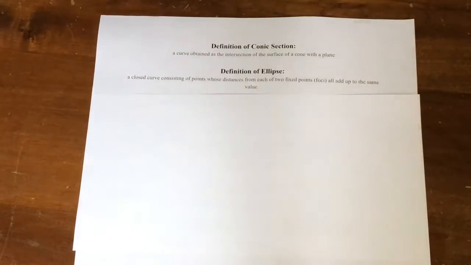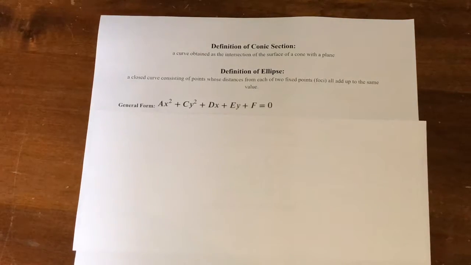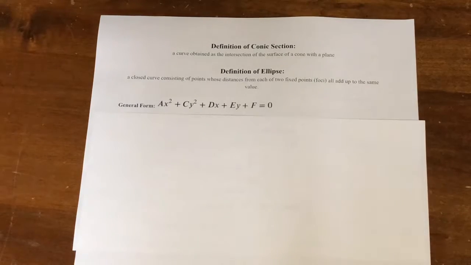So generally, when facing a conic section problem, you will often face a problem that is structured like this: ax squared plus cy squared plus dx plus ey plus f is equal to 0. This is the general form of conic section problems. Now, it may not always be structured exactly like this, but when you arrange the order, it will most of the time be like this.